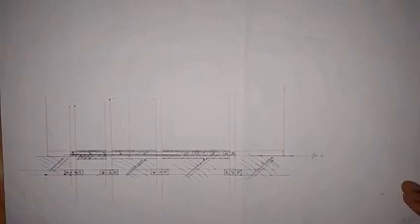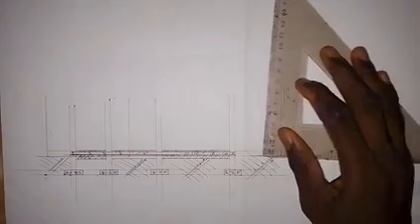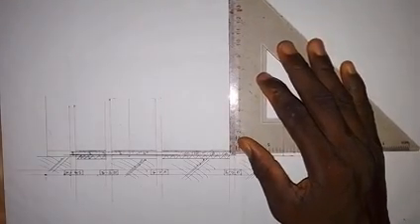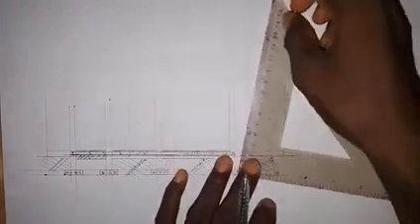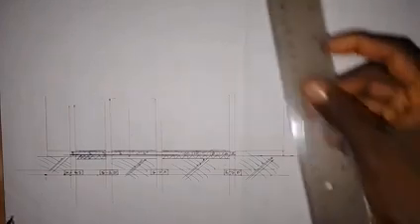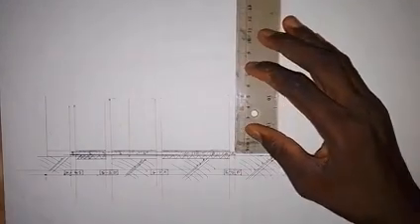The next thing that we're going to do here is to work on the roof. So we have to take a measurement of floor to ceiling height, which is 3,150. So 3,150 by 50 will give us 63. So from this point up, from the surface of the floor, we take a measurement of 63 millimeters.